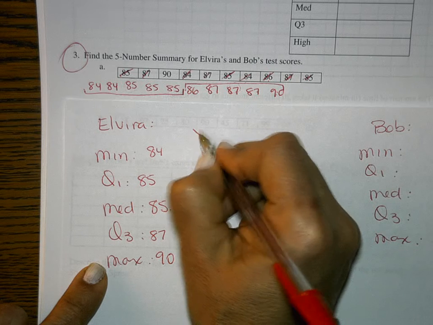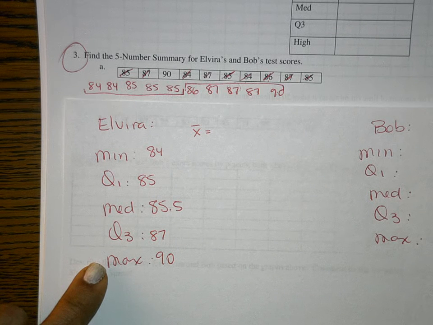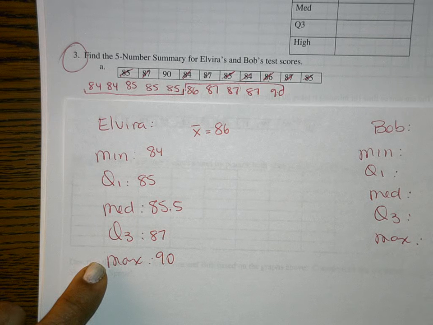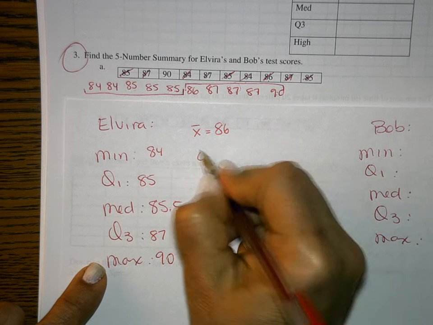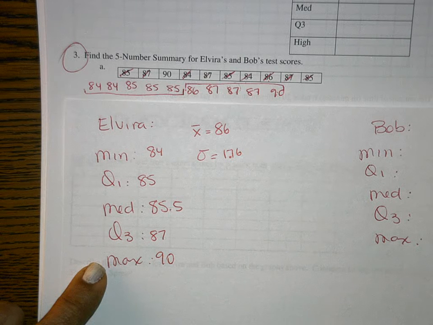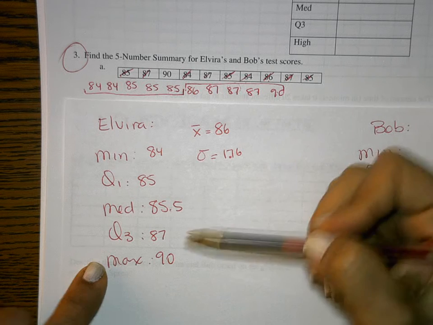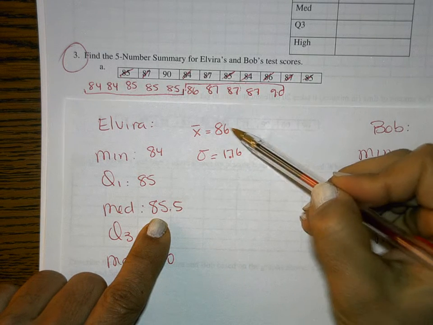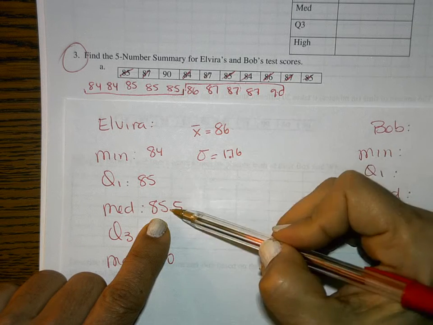Remember Elvira's average? If you look back a little bit, Elvira's average was 86. If you flip back a couple pages, remember her standard deviation was 1.76, something like that? It is so good to see that, guys. This whole unit is about making connection with the numbers. Look what her median is, 85.5. And her mean is a 86. So close to each other, okay?